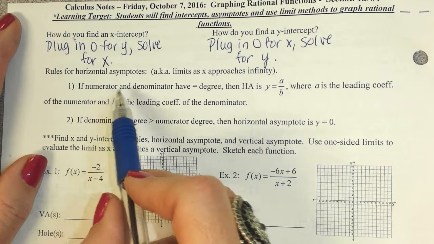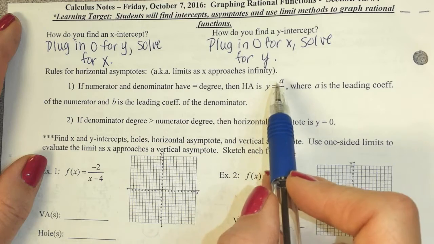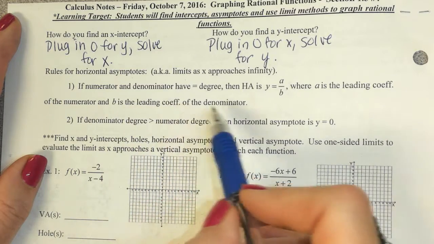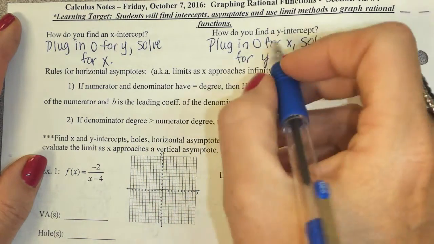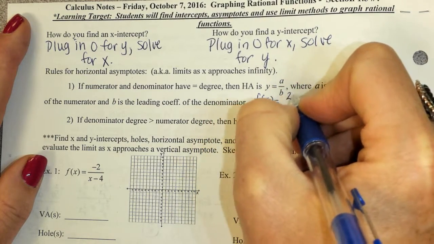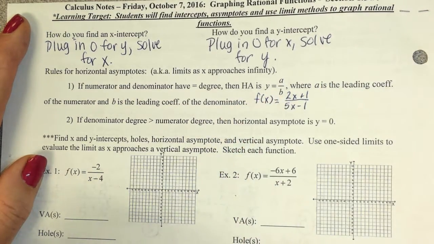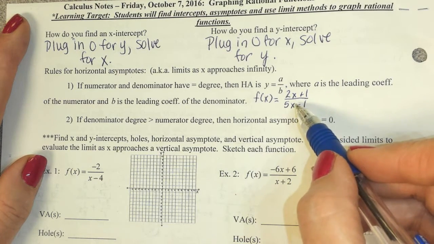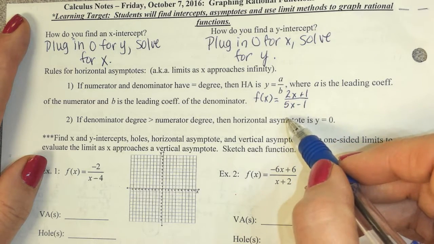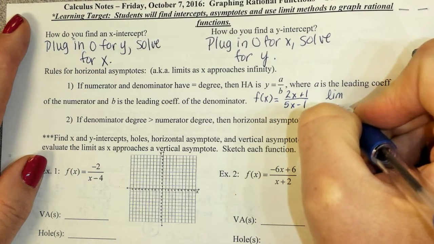Here's a rule. If the numerator and denominator have equal degrees, then the horizontal asymptote is y equals a over b, where a is the leading coefficient of the numerator and b is the leading coefficient of the denominator. Let me show you an example of that. That would be as if I have the function, let's say f of x equals (2x plus 1) over (5x minus 1). See how the degrees are equal? So the horizontal asymptote here would just be what? y equals 2/5.